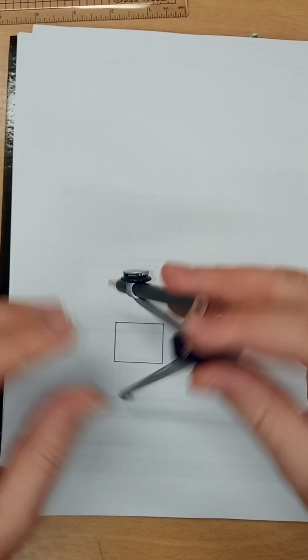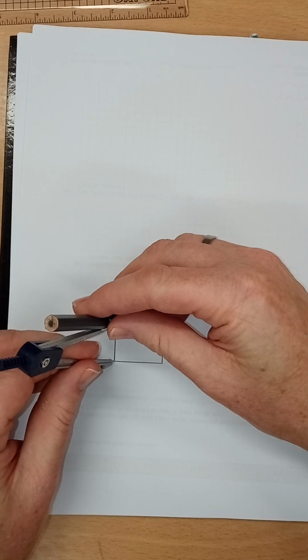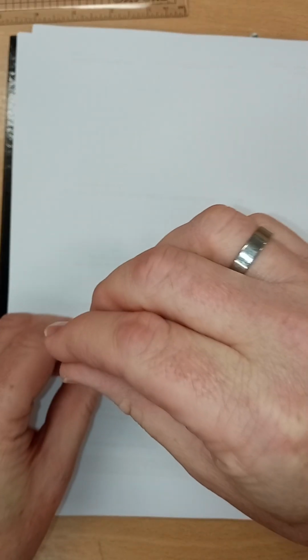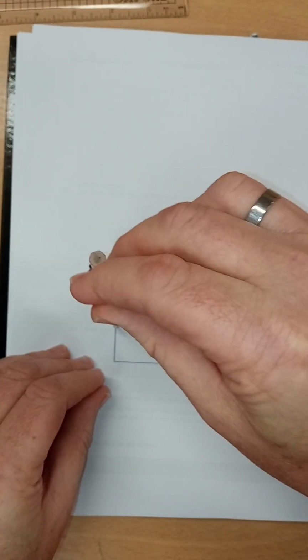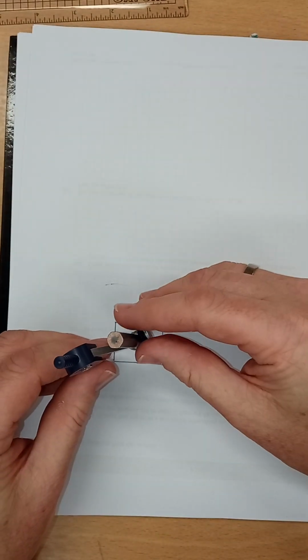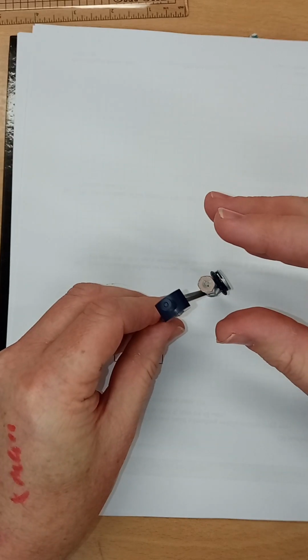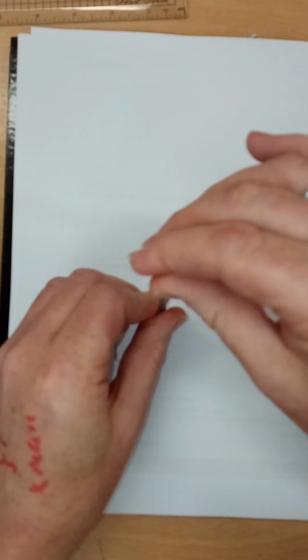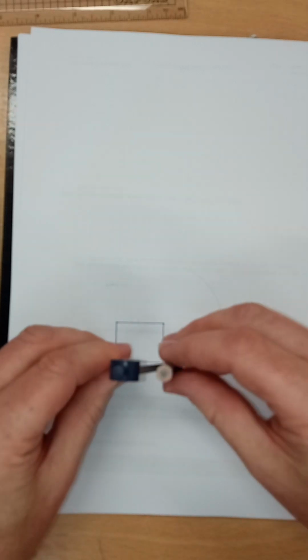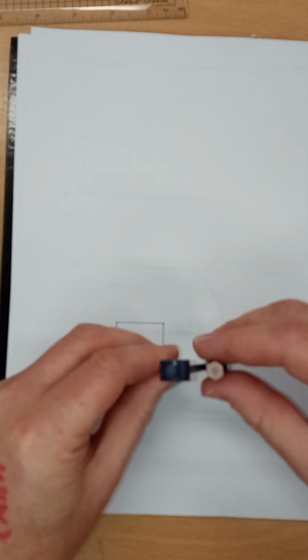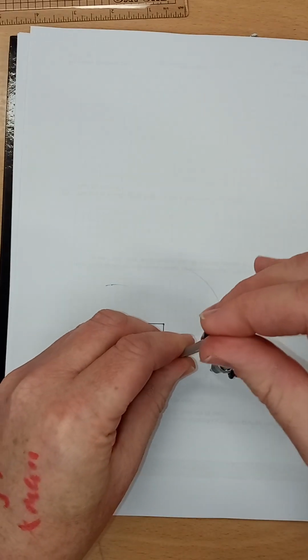So watch what I do. Measure one side and scribe a line up there. Measure one diagonal and scribe a line up there, and measure again and scribe a line out here.